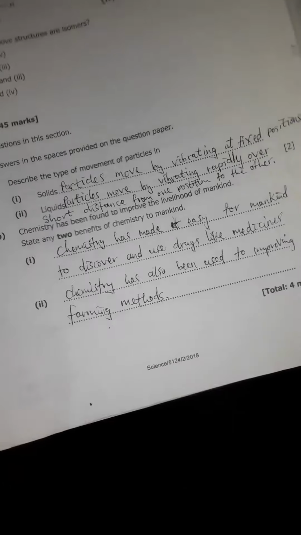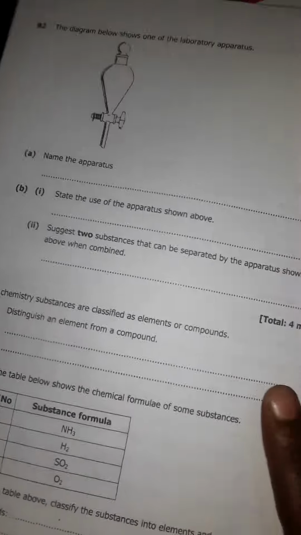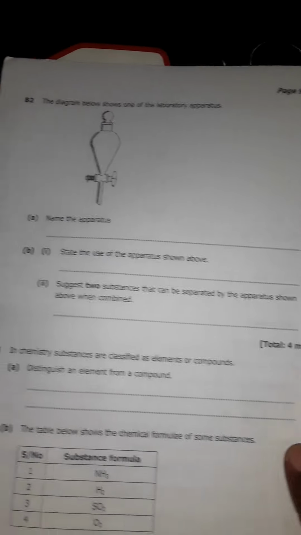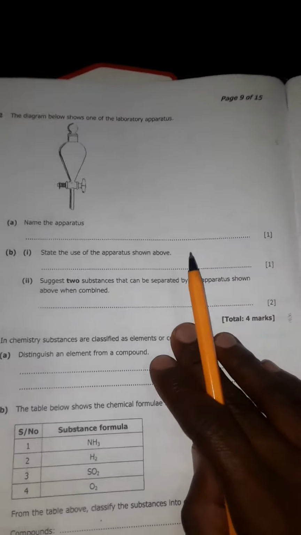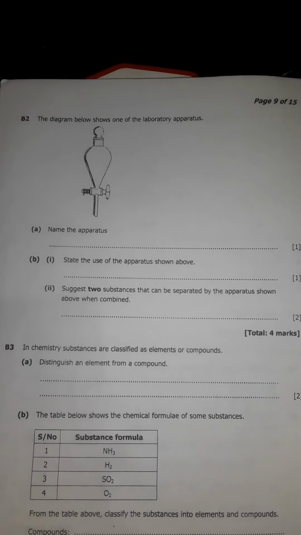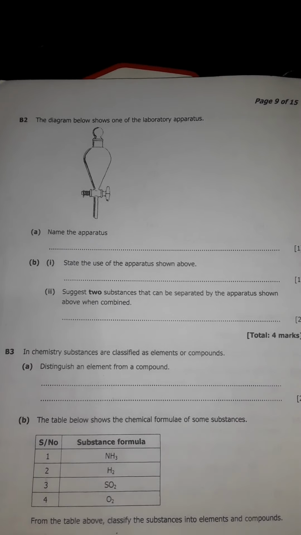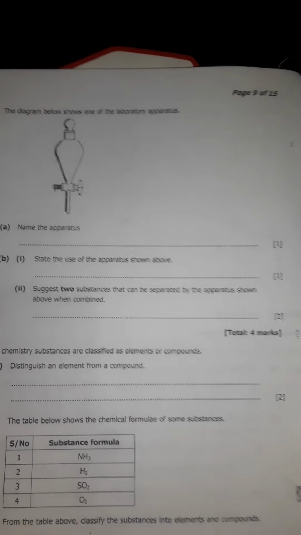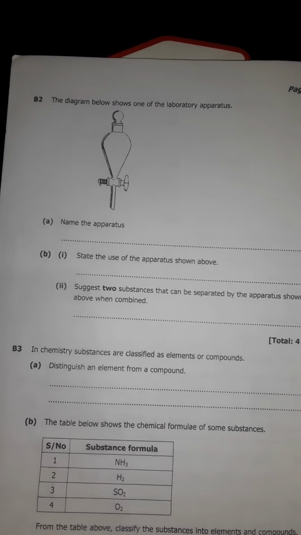So we're going to flip and go to the next page where we're going to solve our second question in this section, which is supposed to be B2. Remember, section B has questions named B1, B2, and so on. So right now we are looking at the diagram.